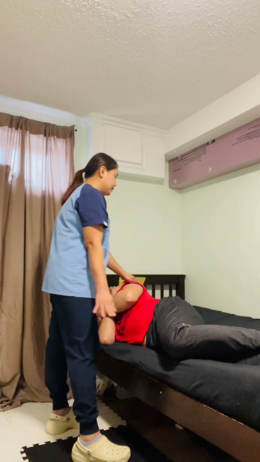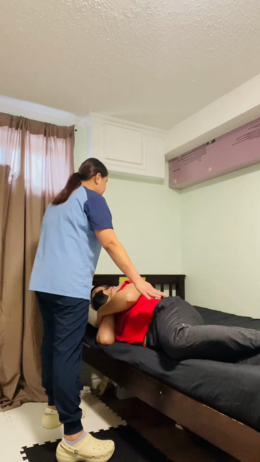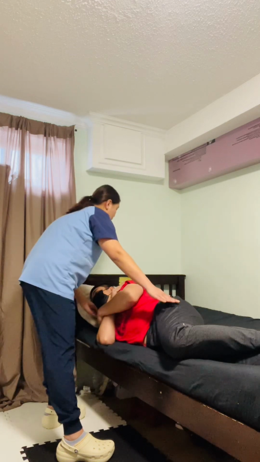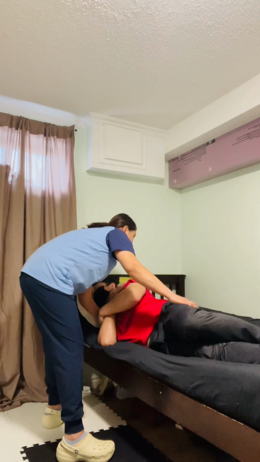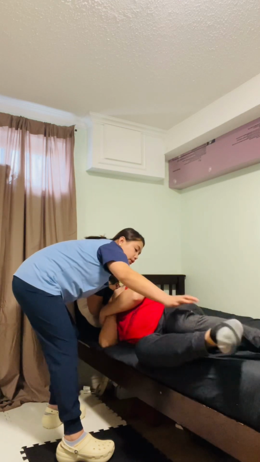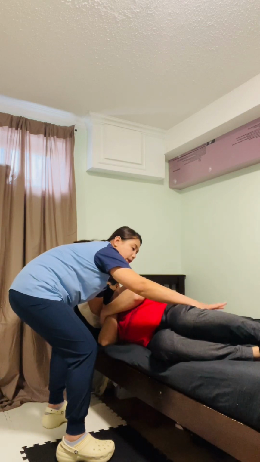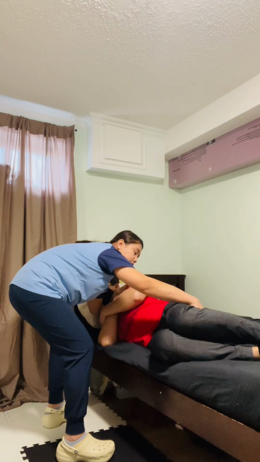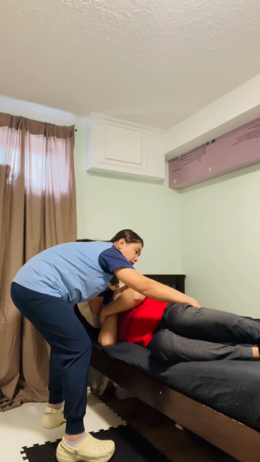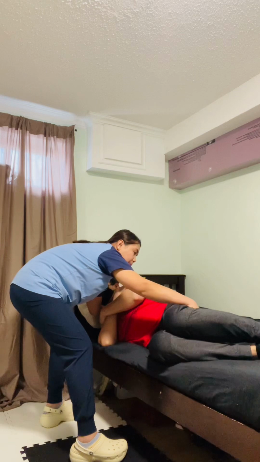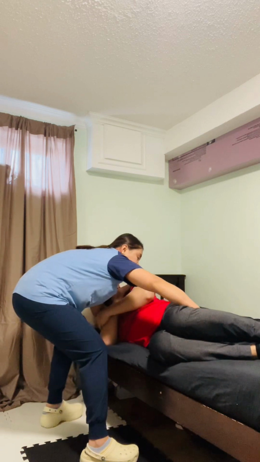Now, to bring him to a sitting position, you put your hand under his neck up to his shoulders, and your other arm under his thigh, and then you pivot the client towards you.